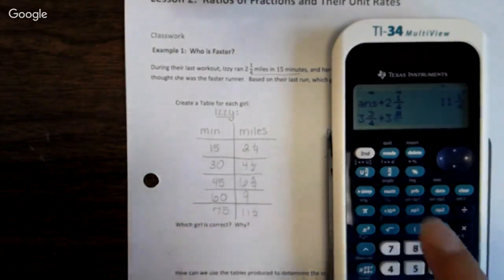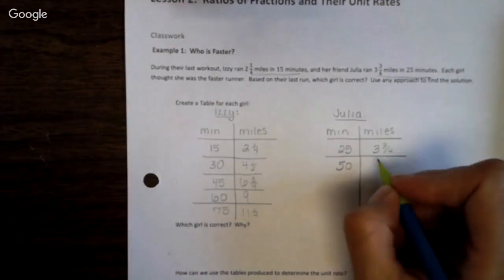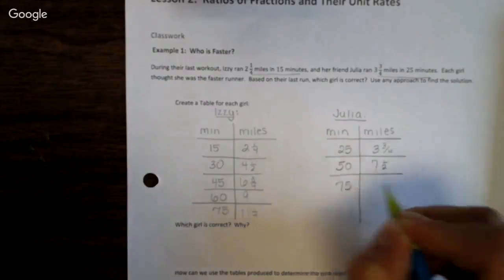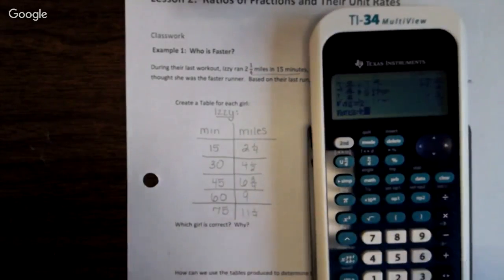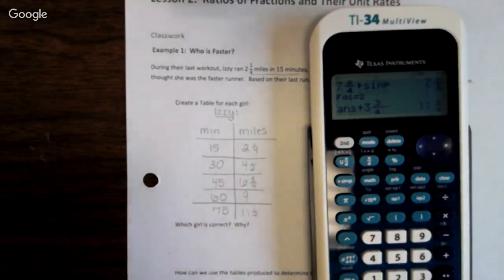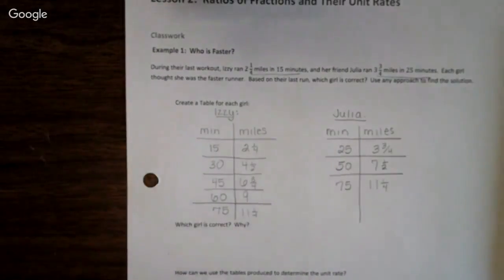And we're going to add another 3 3/4. This does reduce. I want the simplified answer, which is 7 1/2. Okay, let's add another 25 minutes, which means we're adding another 3 3/4, which is 11 1/4. Okay, I'm going to stop there, and you'll see why we're stopping there in a second.